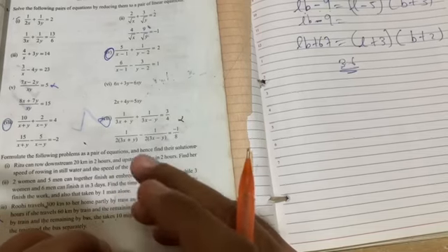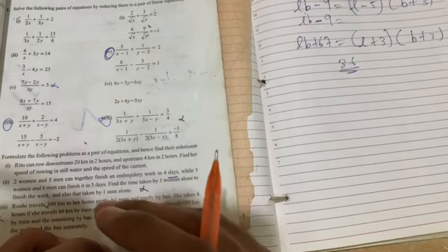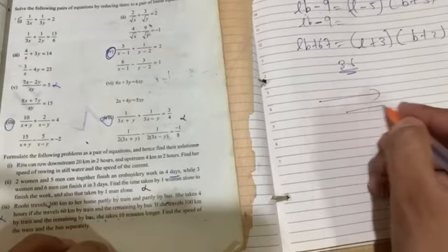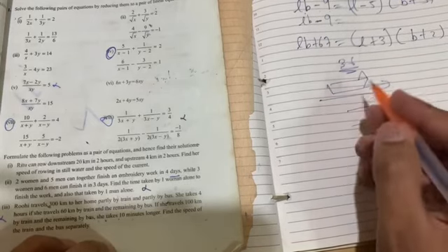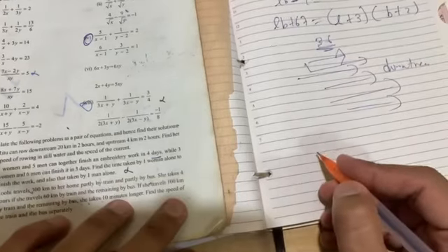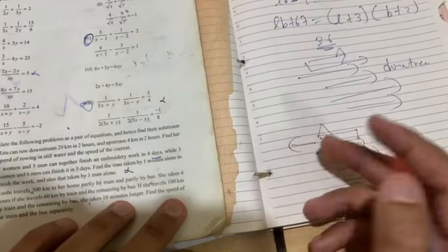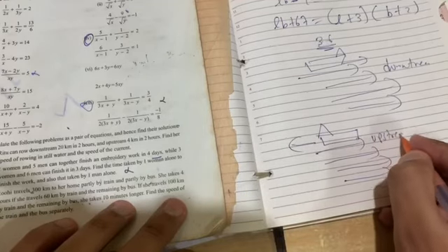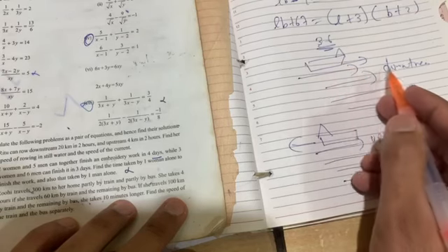Downstream means what? For a simple example, the river is flowing in this direction, and the boat is also going in this direction. It means the boat will be going faster. This means downstream. But upstream means the flow of water is this way, but the boat is going in this direction, so against the direction means upstream. Or in simple words, if you are on a mountain and you're falling down with the boat, it is downstream. You're going with the flow, so the speed will be more.